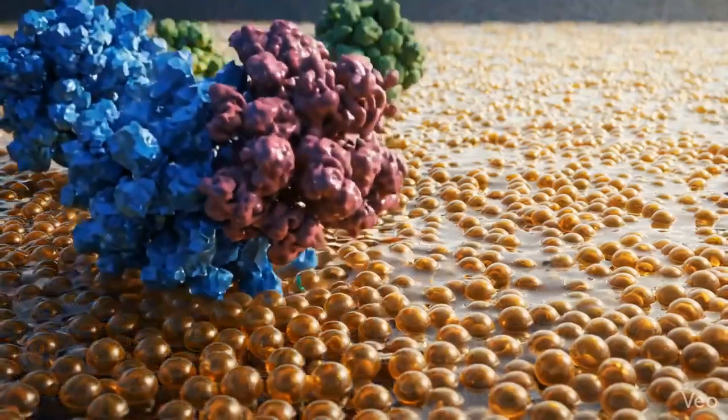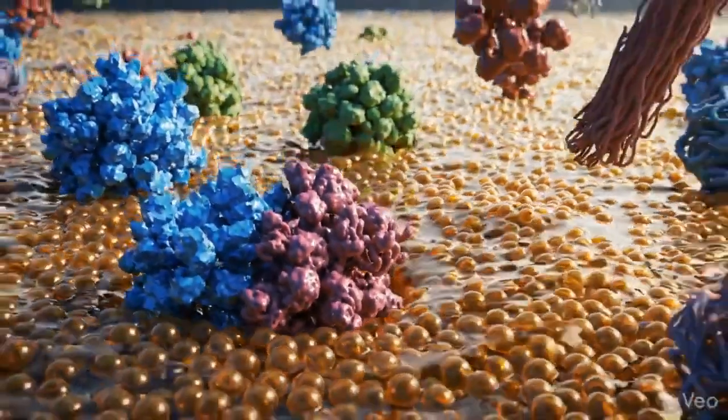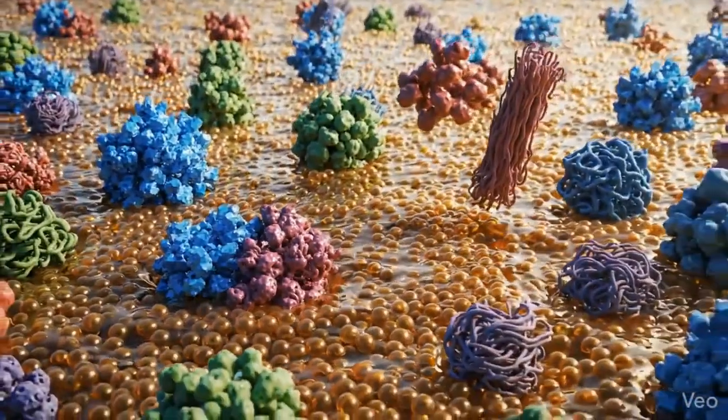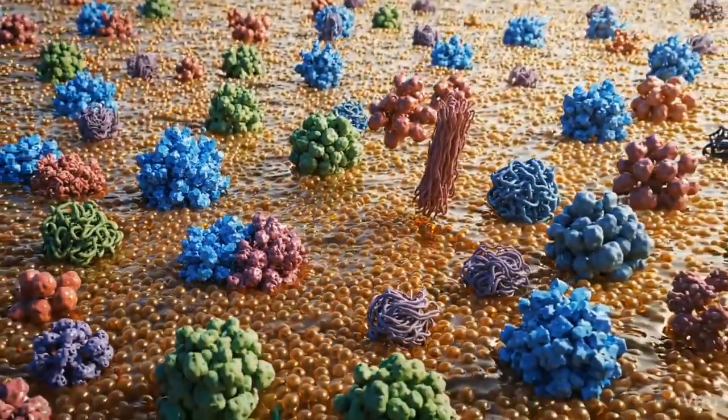And here is the mosaic. Large proteins float within the lipids, serving as channels, sensors, and structural supports for the cell.